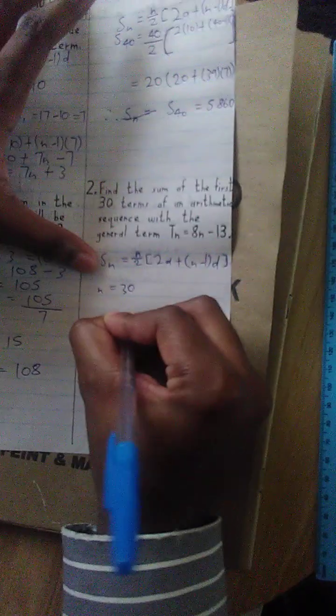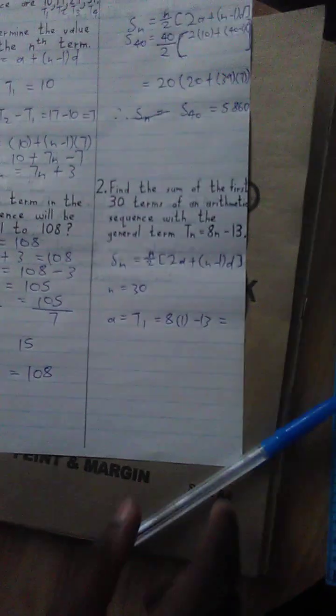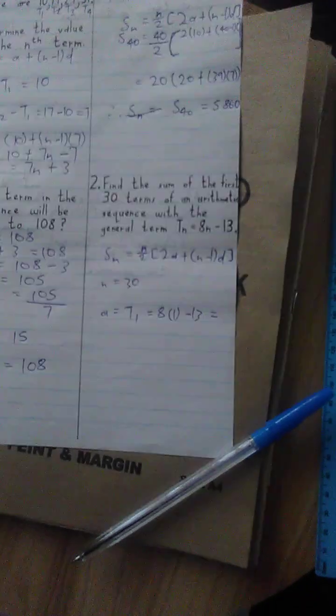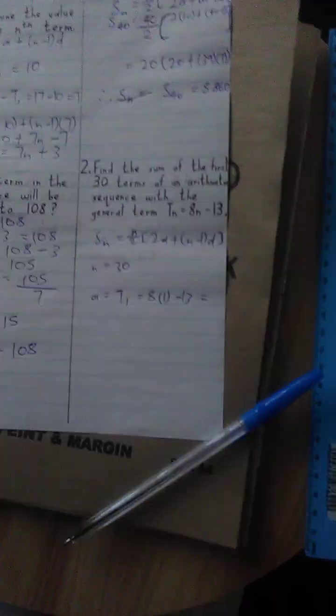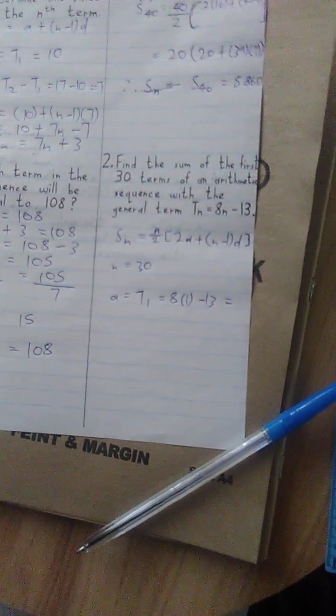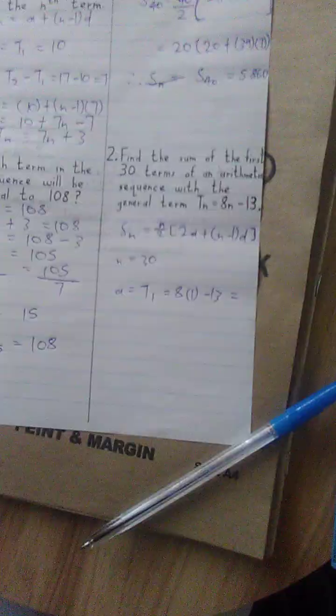We have n is 30. a is T1, which is 8 times 1 minus 13, which is negative 5.